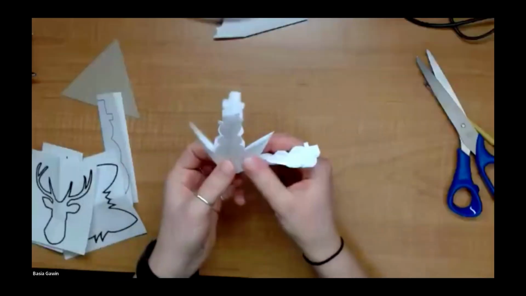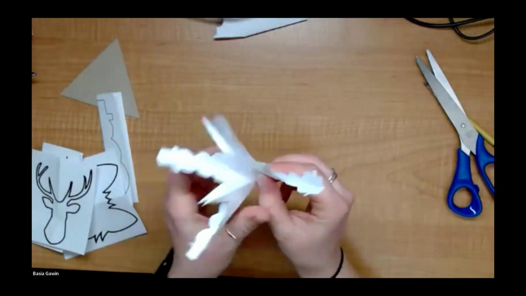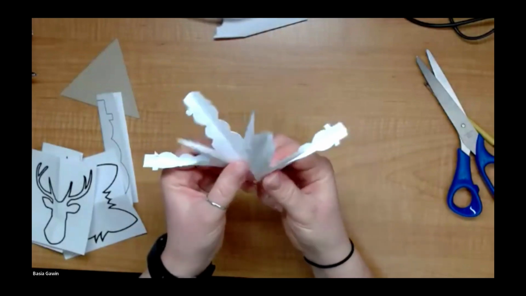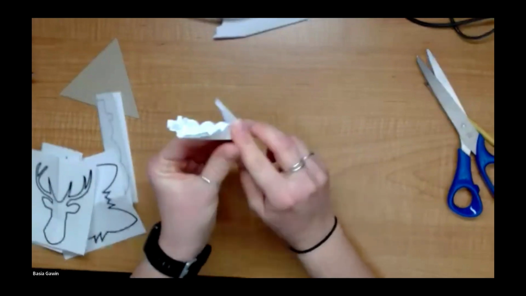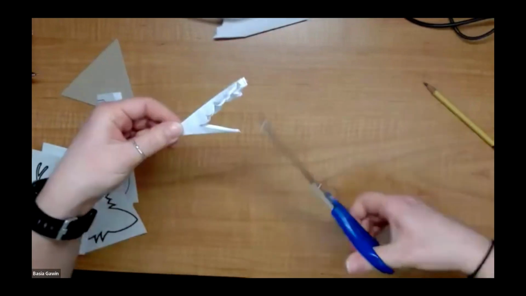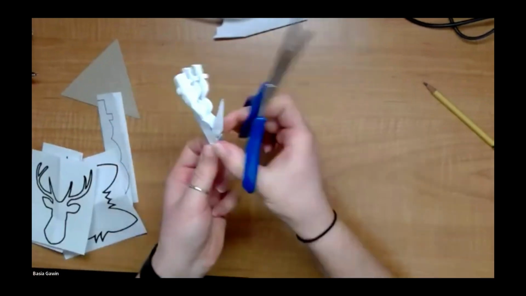I said I like that design, but I want it to be fancier. So I will go back, and fold it back up the way it was before. And then I'll add some other shapes like diamonds.